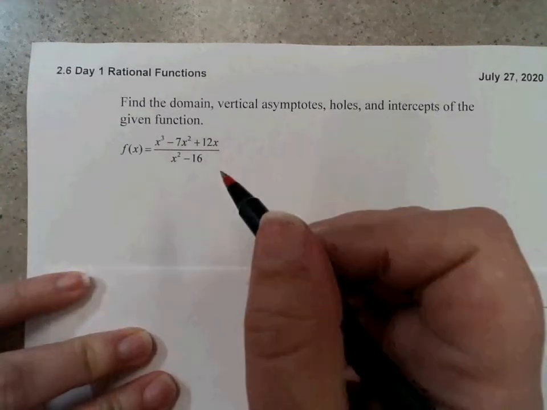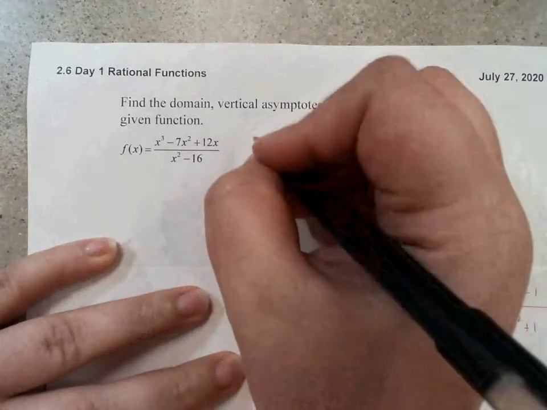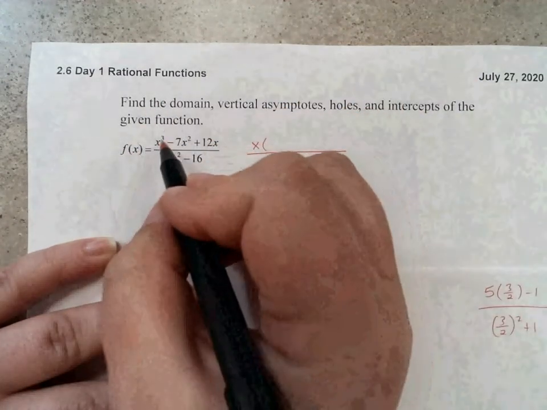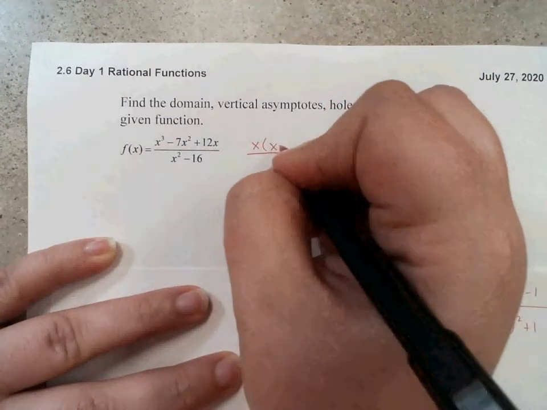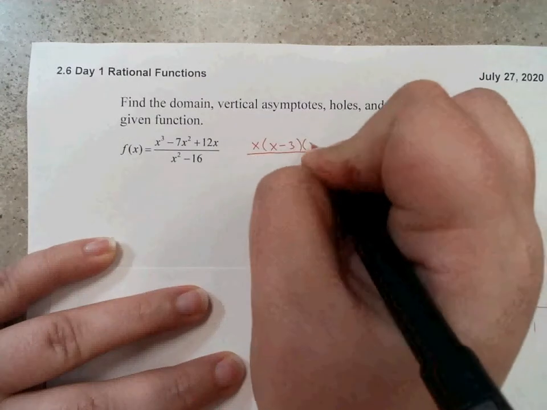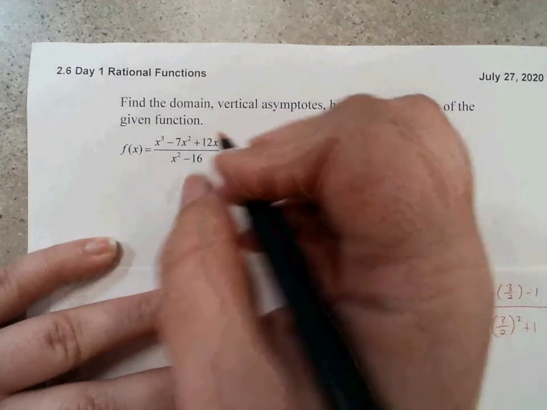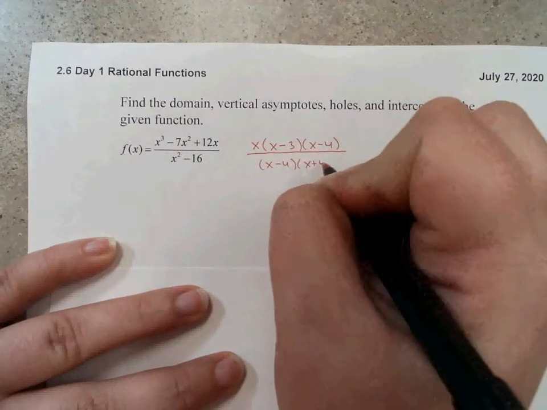Okay, so same directions, just new function. The numerator has a common factor of x, and if you think about it as a quadratic now, x squared minus 7x plus 12. The factors of 12 that add up to negative 7 are negative 3 and negative 4. Yep. The denominator is the difference of perfect squares, so that would be x minus 4 times x plus 4.